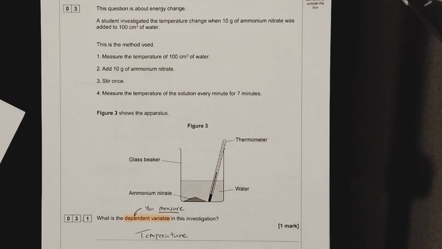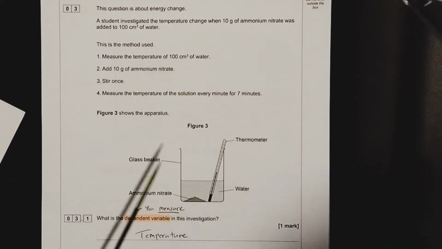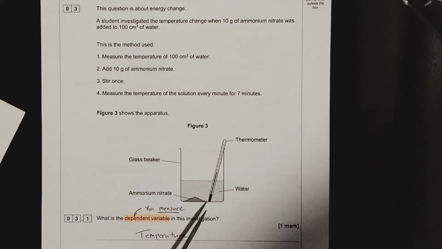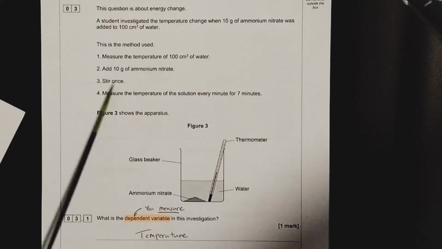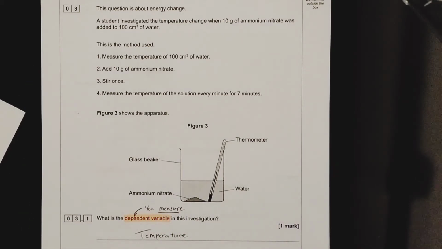Question 3 is an energetics question, an energy change question. The student has set up an experiment in which they've placed 100 centimeters cubed of water in a beaker, they've added 10 grams of ammonium nitrate to the water, they've stirred once, and they've measured the temperature of the water over 7 minutes.